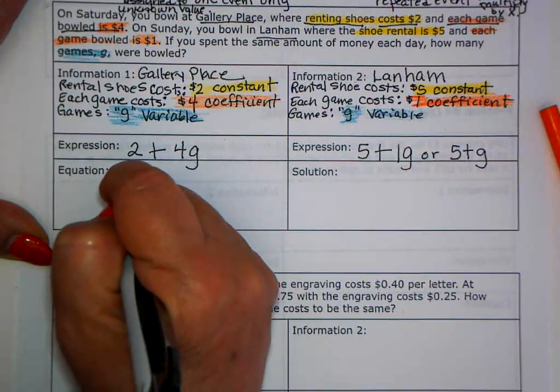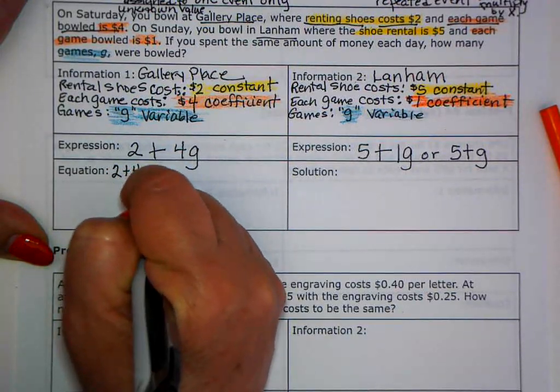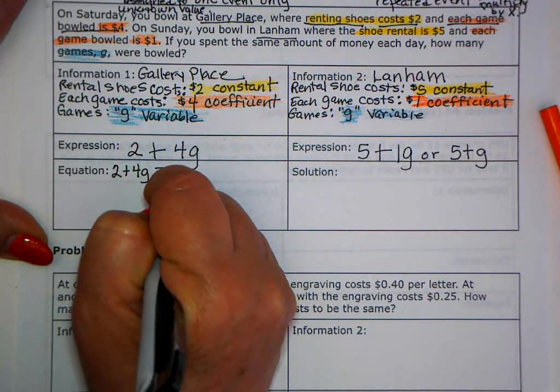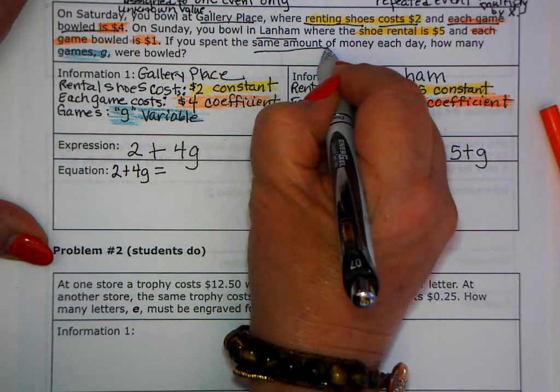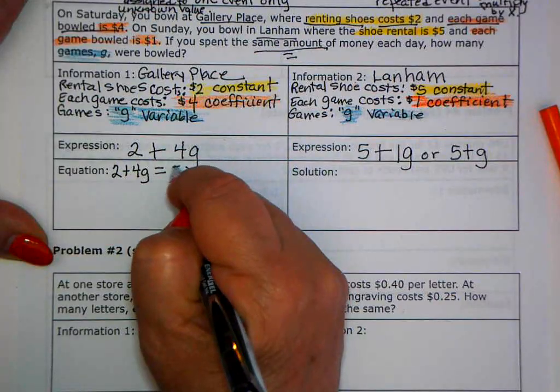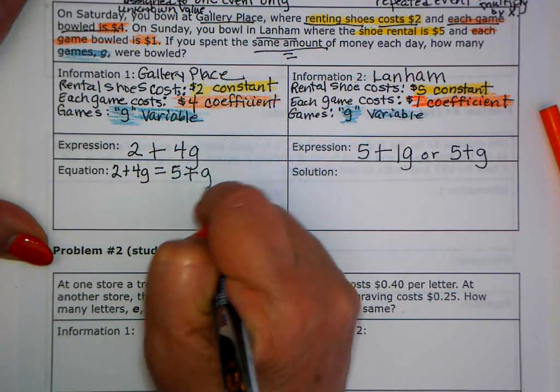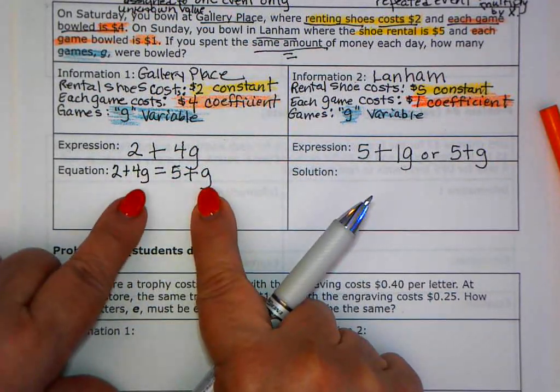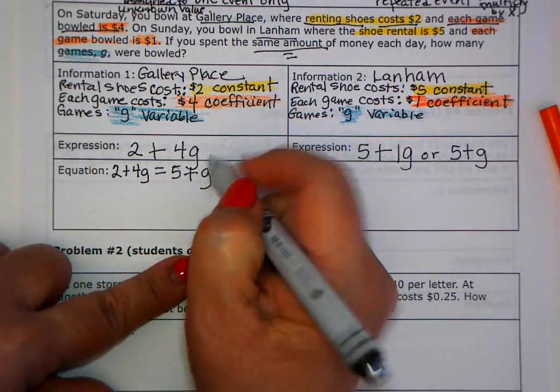Okay. Now the next thing, to create an equation, we're going to bring these two together. So I'm going to rewrite this one, 2 plus 4G. I'm going to put an equal sign because we're looking for the same amount, which is equal. And then I'm going to have 5 plus G.